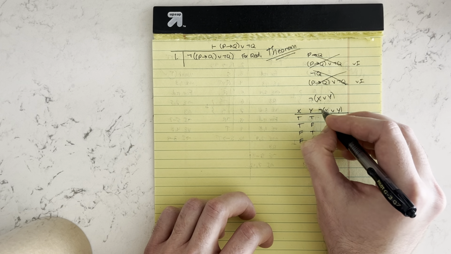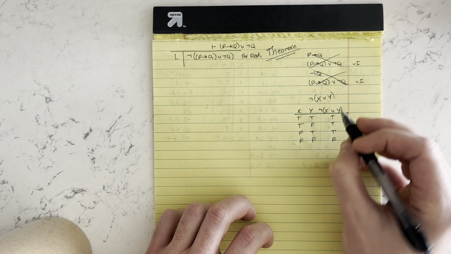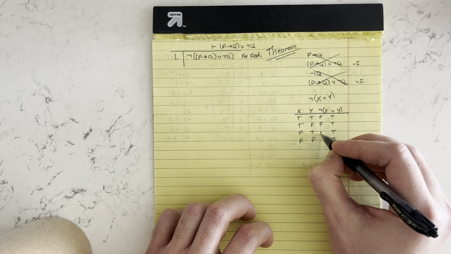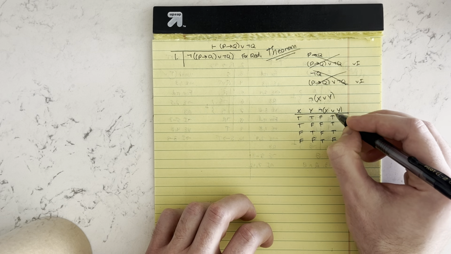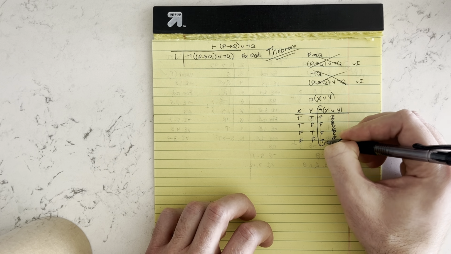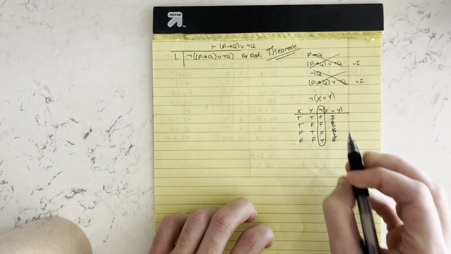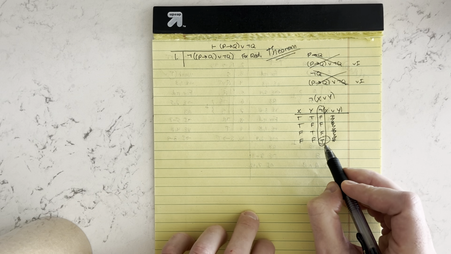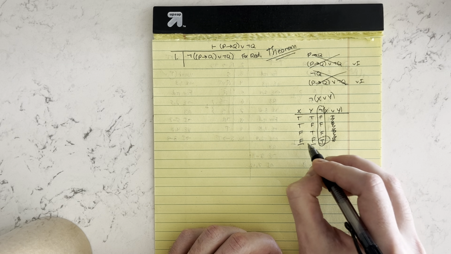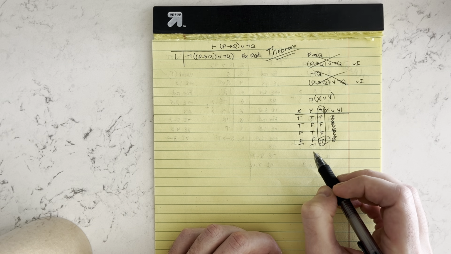But then throw a negation out front and it reverses all the truth values, right? So then it becomes false, false, false, true. So these are the truth values of our negated or statement. Now look at what this says. It's only true in the case that both of its constituent sentences are false, right?